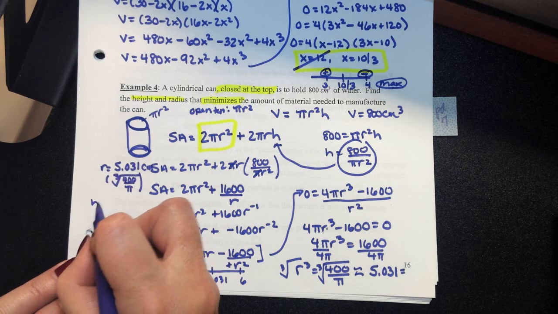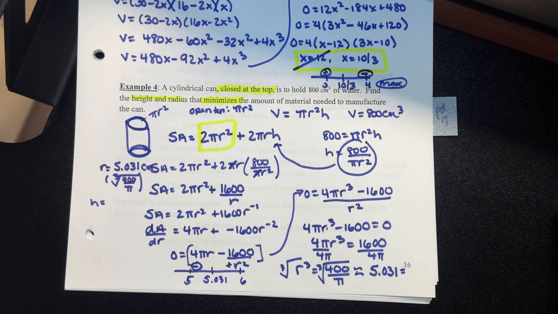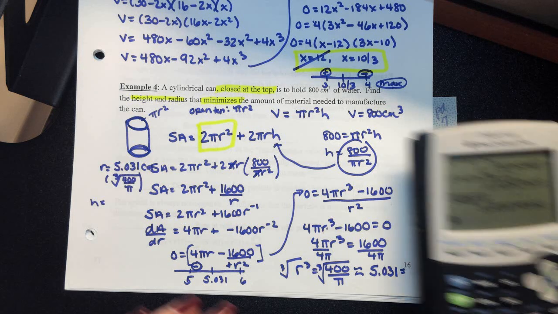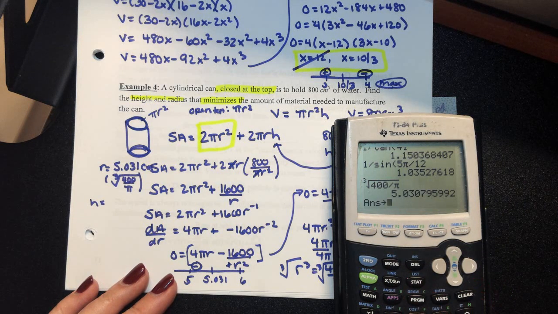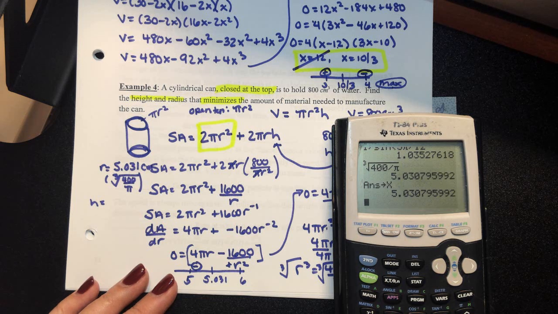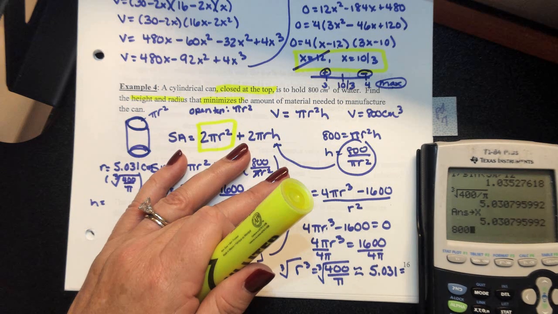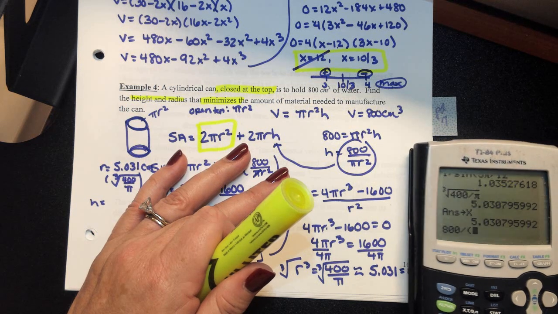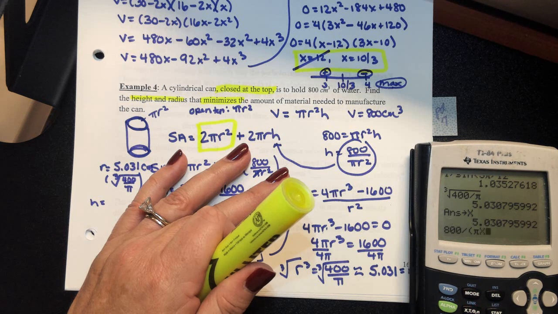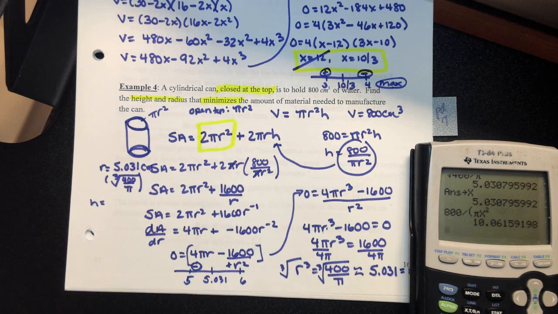How do I figure out the height? Because the question's asking me not just about the radius, but it's asking me about the height. Yeah? You put in 5.031 into 800 over pi r squared, or h. Yeah, it's already solved for h. So again, use that store feature on your calculator. You'll get a much more exact answer. I already have the cube root of 400 divided by pi loaded in. So store it in your calculator, so that I can just type in 800 divided by, and again, make sure you put parentheses around that pi, and then I'll just do x squared. So about 10.062.